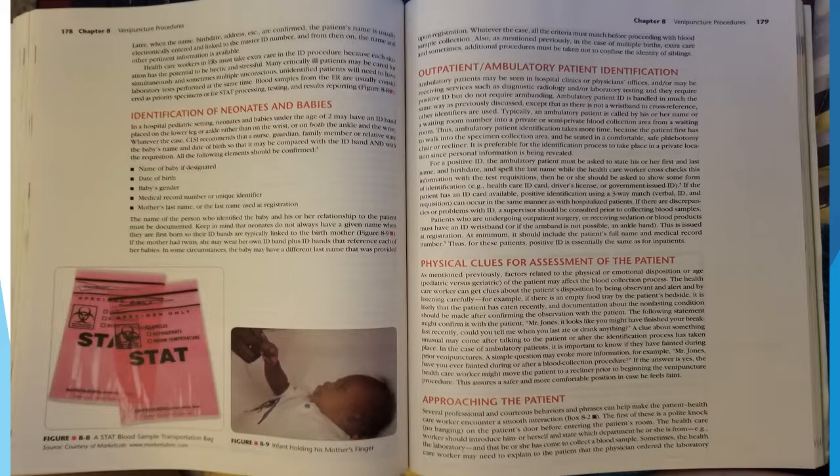Identification of neonates and babies. In a hospital pediatric setting, neonates and babies under the age of 2 may have an ID band placed on the lower leg or ankle rather than on the wrist, or both the ankle and the wrist. Whatever the case, CLSI recommends that a nurse, guardian, family member, or relative state the baby's name and date of birth so that it may be compared with the ID band and with the requisition. All the following elements should be confirmed: name of baby if designated, date of birth, baby gender, medical record number or unique identifier, mother's last name, or the last name used as registration.